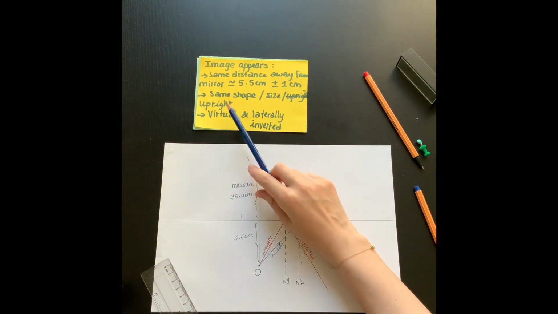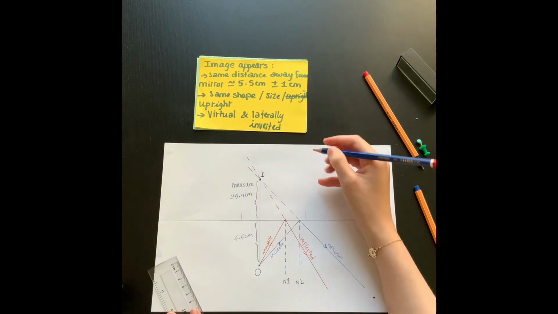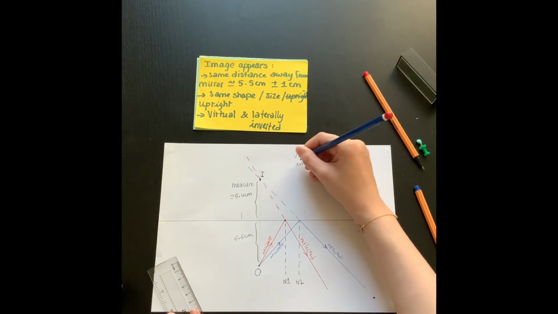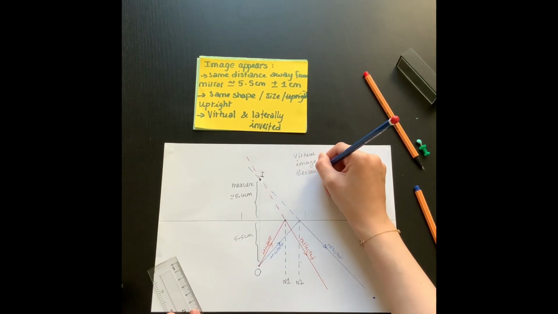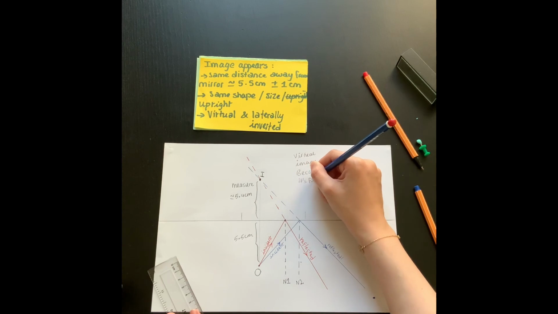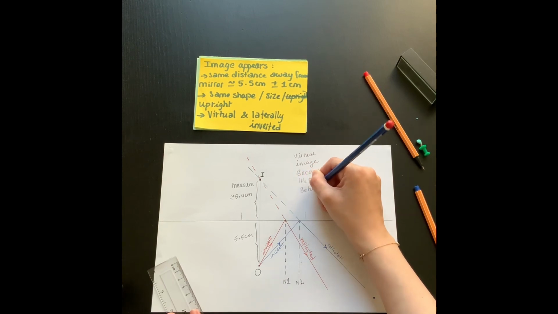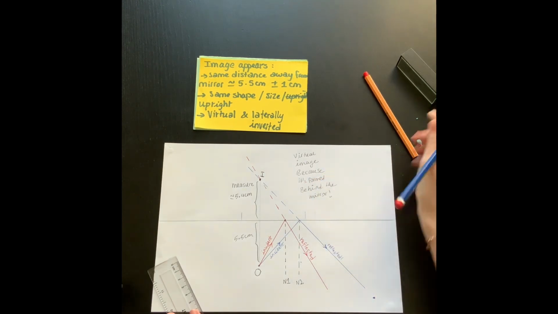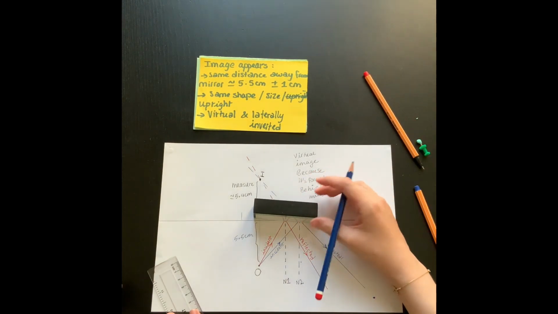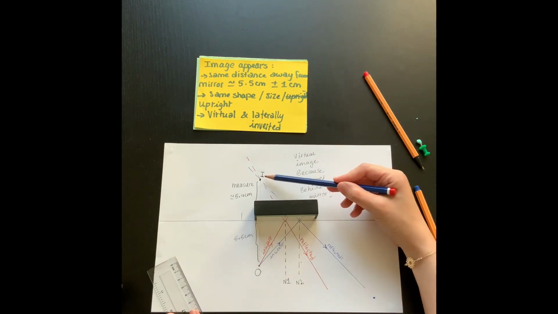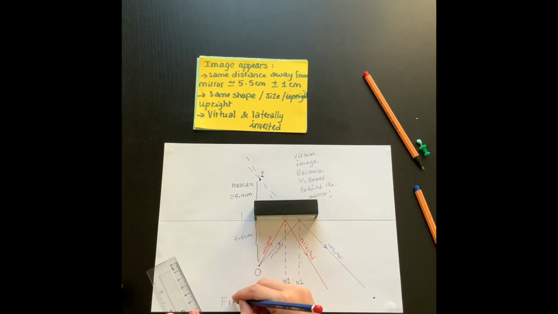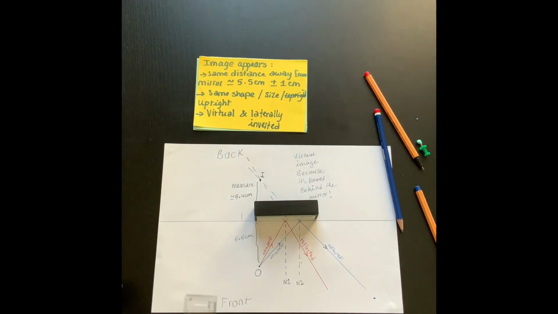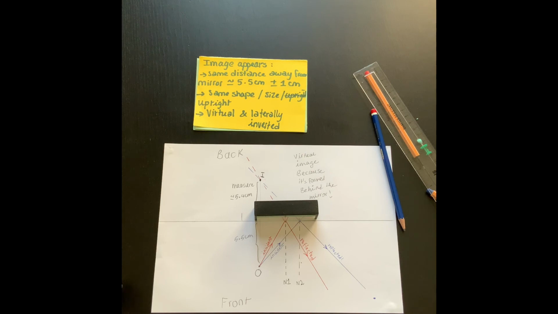Now, besides the fact that we have the same distance, the image appears to have the same shape and size, but it's a virtual image. The reason why we say that the image is virtual is because if we look over the reflected rays on the surface of the mirror, we can see how they don't actually meet. So they don't intersect in front of the mirror. Their virtual extension behind the mirror is what creates or locates the position of the image.